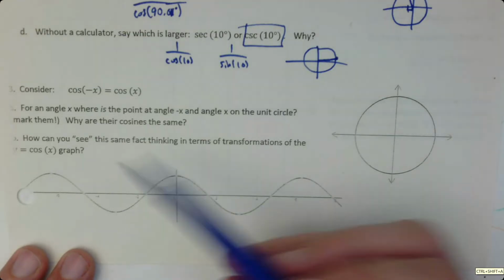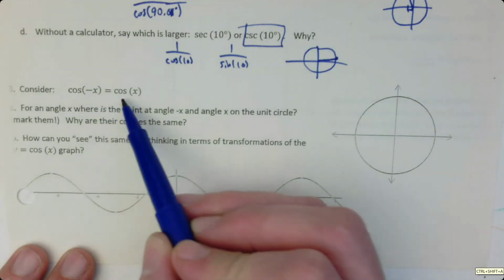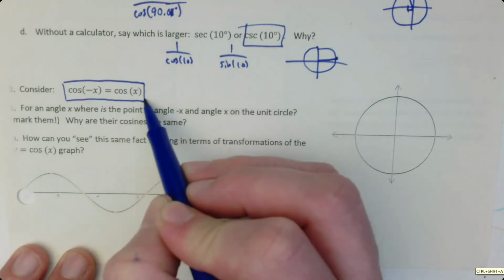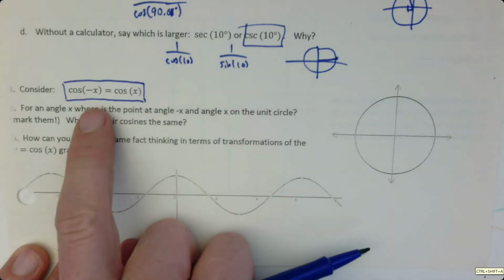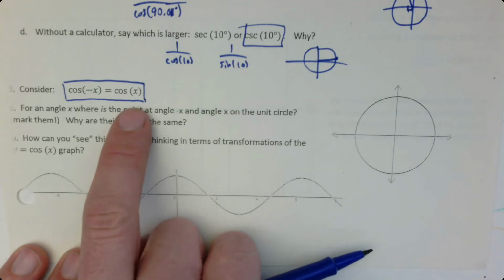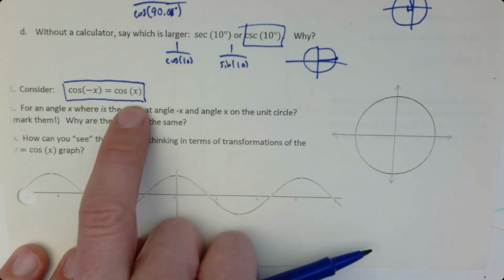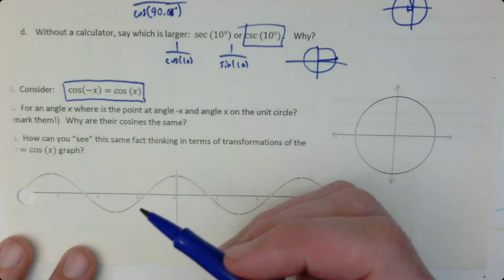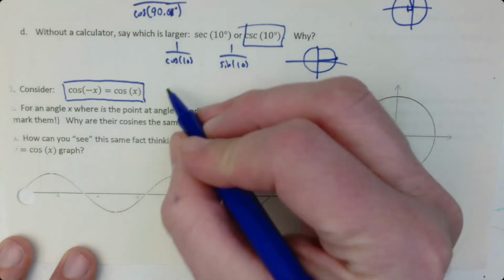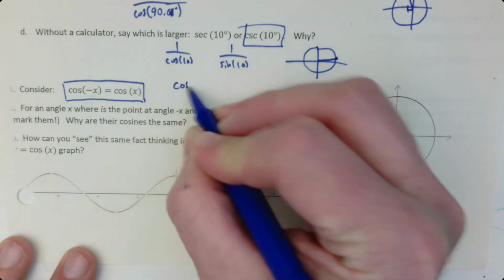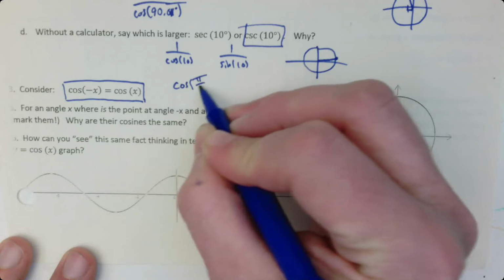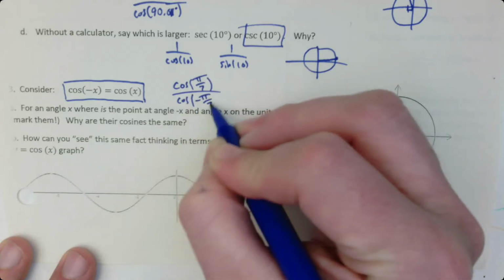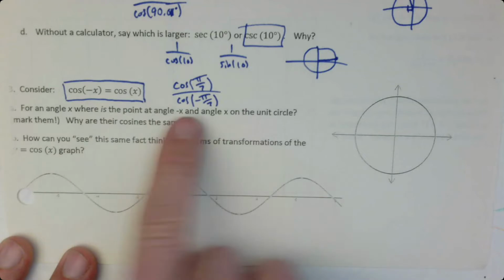Okay, last one. Cosine opposite x equals cosine x. So this is a special kind of equation called an identity. And the idea is that this equation is true no matter what the value of x is. And the reason this is useful is it helps you simplify situations that you might not know how to think about otherwise. For example, what if I said, tell me what's the cosine of pi over 7 divided by cosine opposite pi over 7? If you didn't know this fact, you might be stuck.